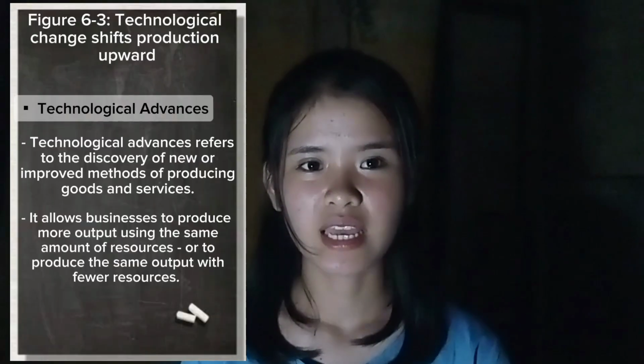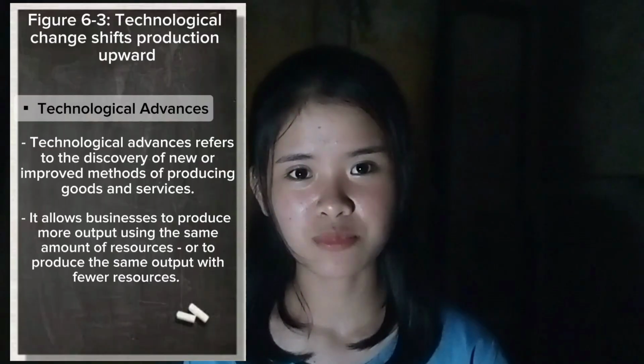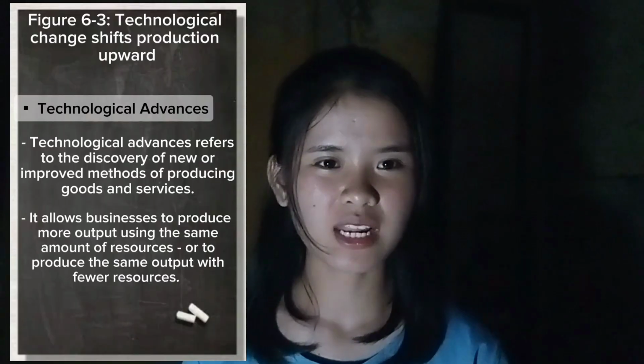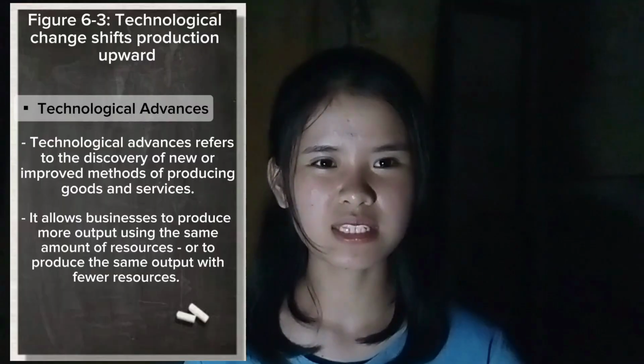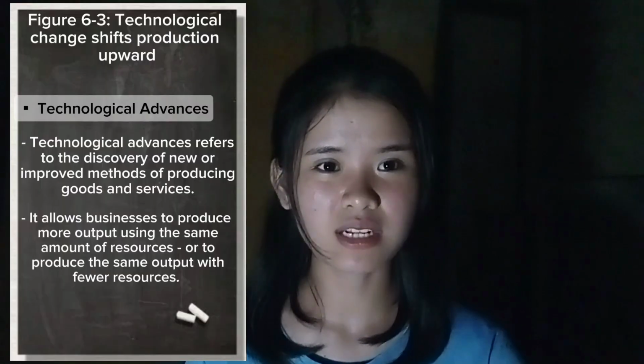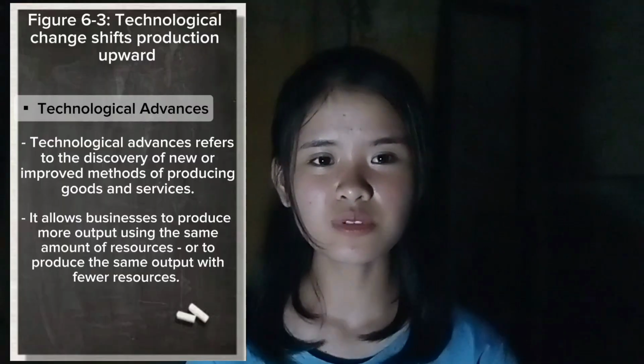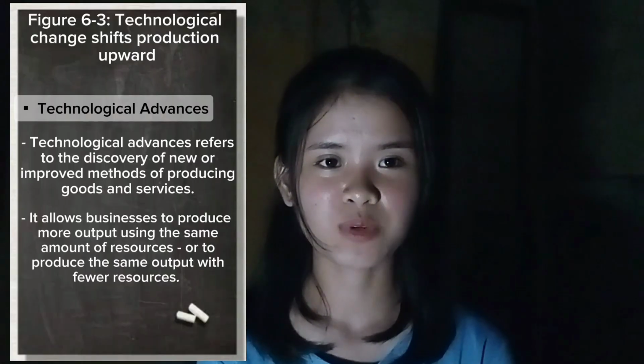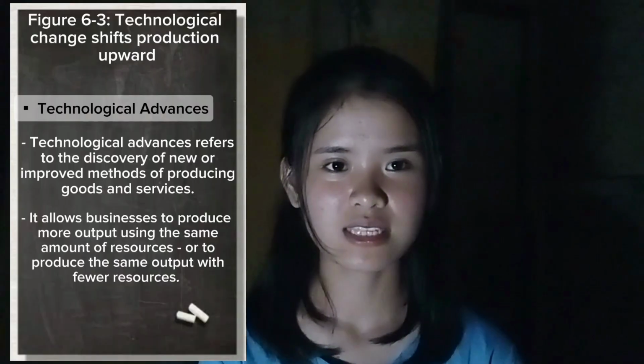If ever naay problema sa imong negosyo, then you have to find this solution. So, kinahanglan pa ka mag-ukay-ukay dito sa imong mga files kay manual raman. However, tungod sa computer, i-search na nimo diretso, makita na dayon nimo ang imong gipangita. So that is technological advances.